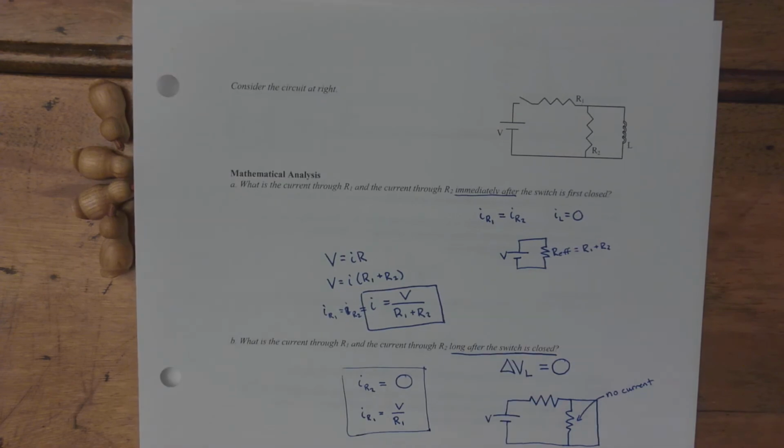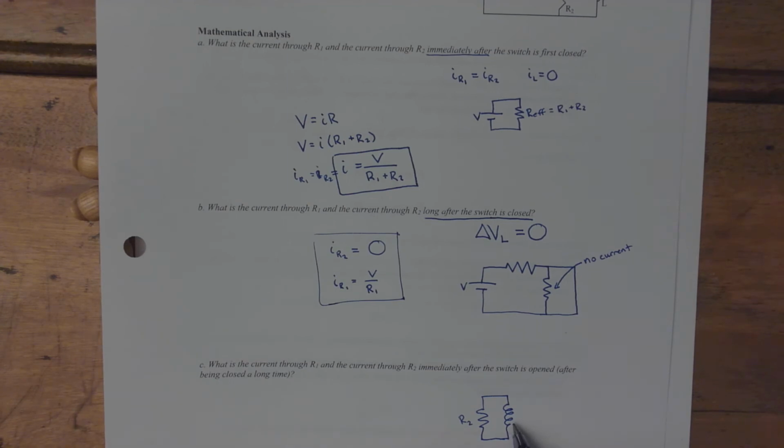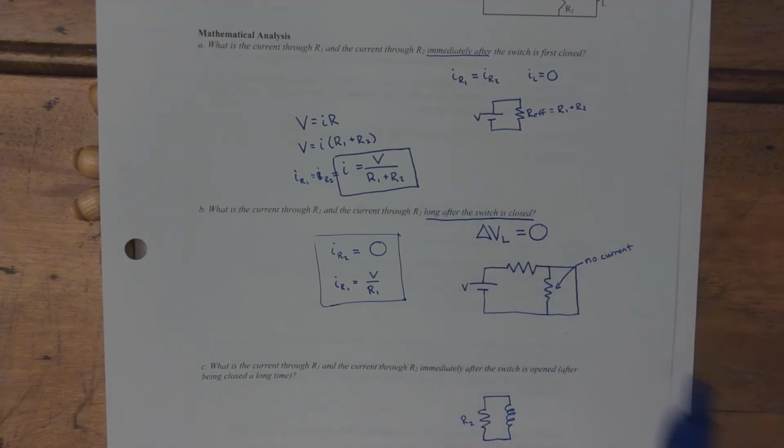Now, as we said up here, nature abhors a change in flux, and so the current that's going through the inductor immediately after the switch is opened is the same as the current that was going through the inductor right before the switch was open. So that's like the opposite of what we said up here because the switch is being closed. But immediately before is the same as immediately after for the current going through the inductor.